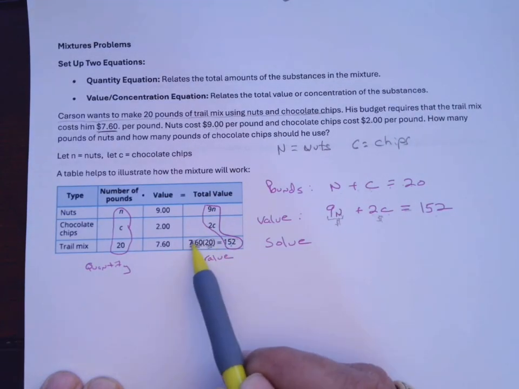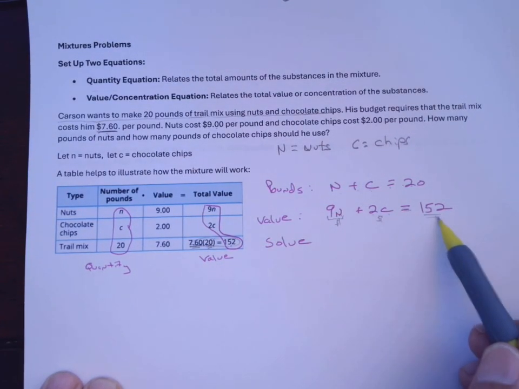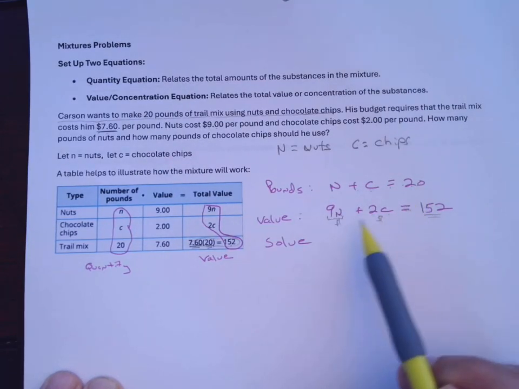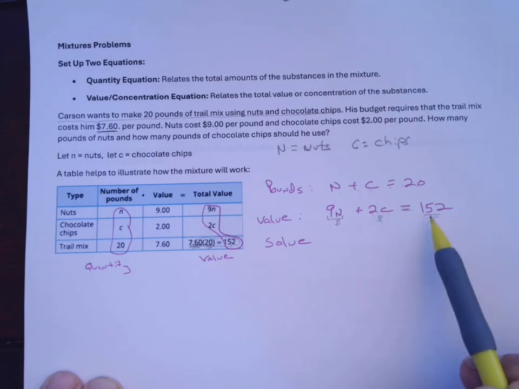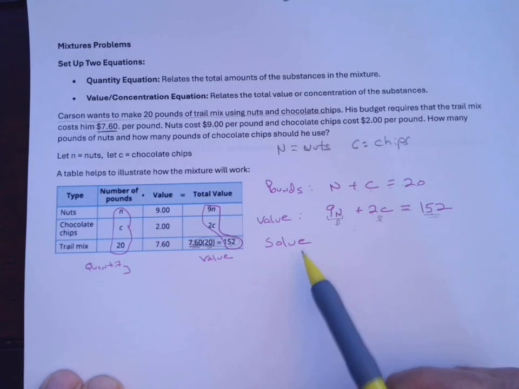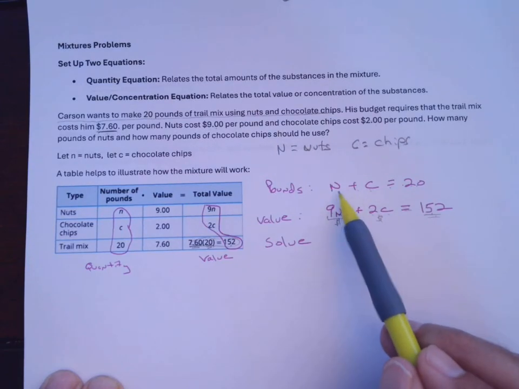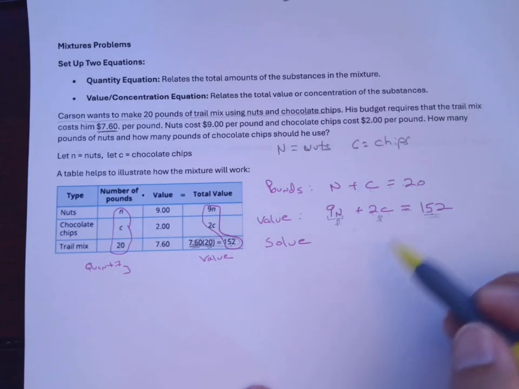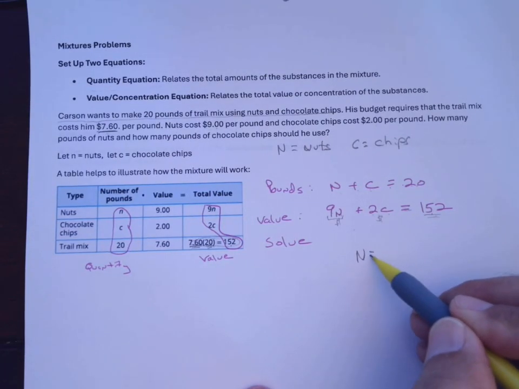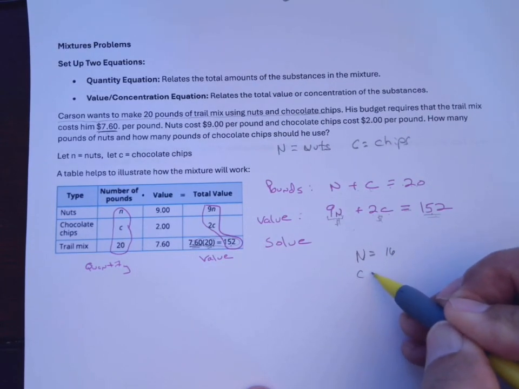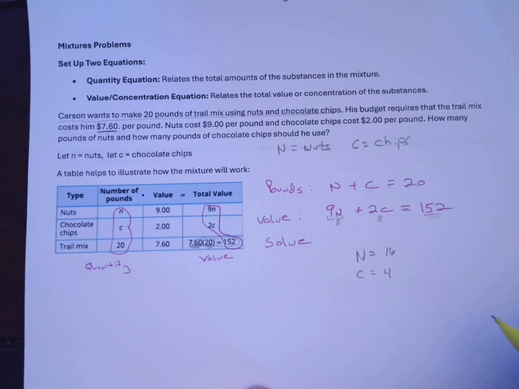So this is the tricky part, is you can compute your total cost here. So again, my pounds add up to 20, the values are going to add up to 152. Okay, so there's my two equations. Now you solve them. I would probably do a substitution. I'd solve this for N or C and then do the substitution in. And when you do that, the quantity of nuts is going to be 16 pounds, and the quantity of chips is going to be 4 pounds.